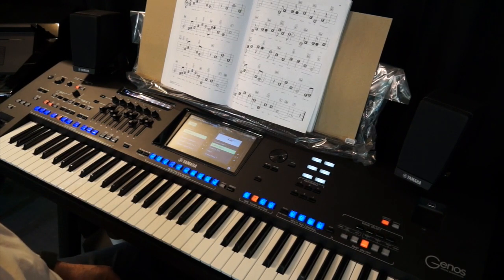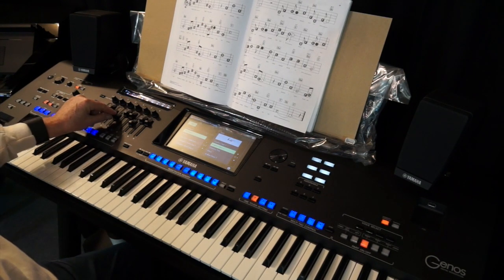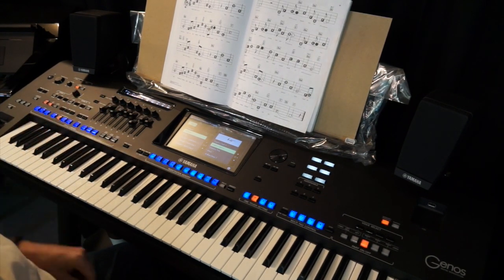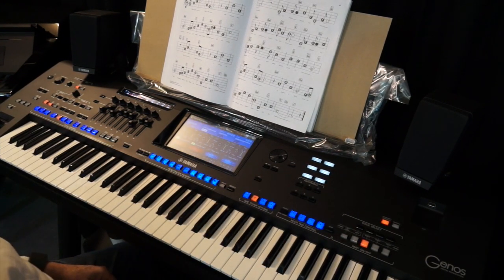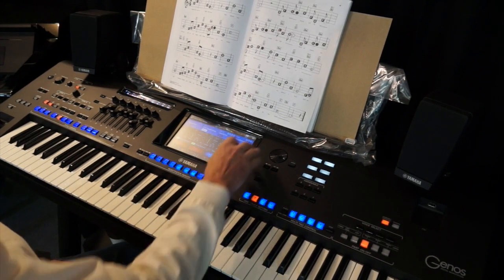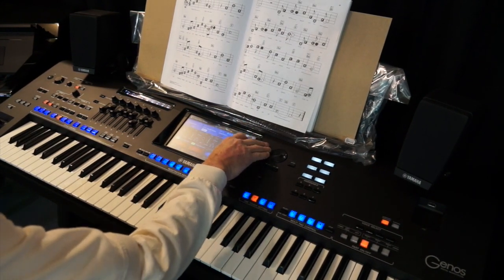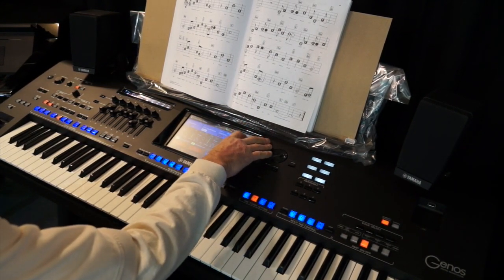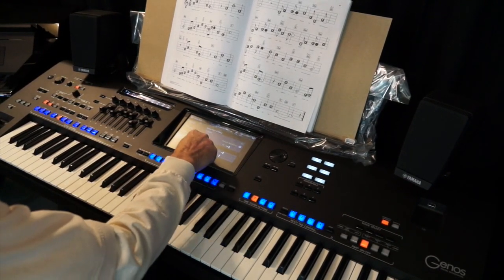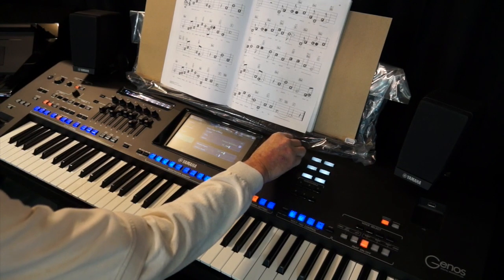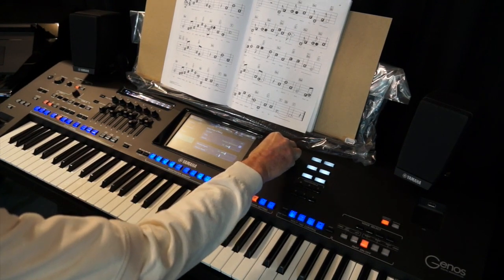Just absolutely love that sound. And at this point, I'm going to raise my right 1 volume up to 127 on that. Go back up to my voice, and because I haven't edited this voice yet, I'm going to hit my menu, my voice edit, and as you've watched in my other videos, I'm going to bring my reverb up to my desired level.